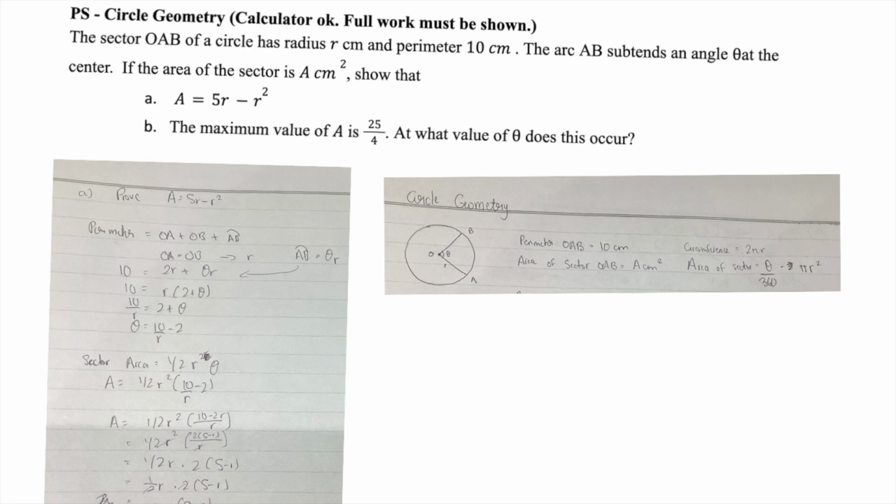So to solve part A, the first thing I did was to try and find the angle theta, because that's part of the sector area equation. And to find theta, I used the information that our perimeter was 10. If you think about it, the perimeter is just all the parts added up. So it's line segment OA, line segment OB, and then arc length AB, which is like this.